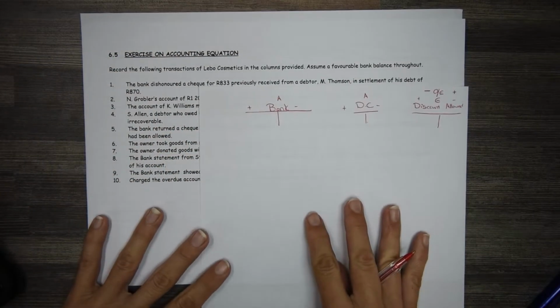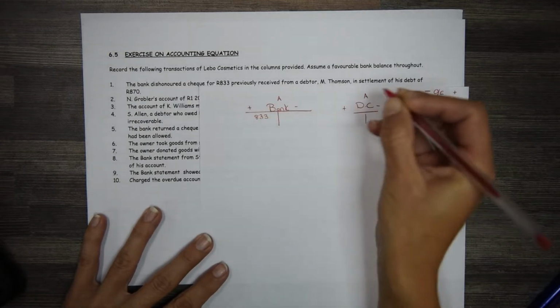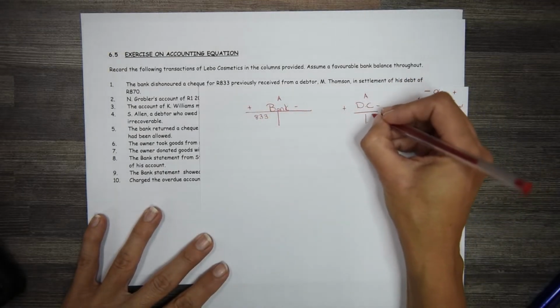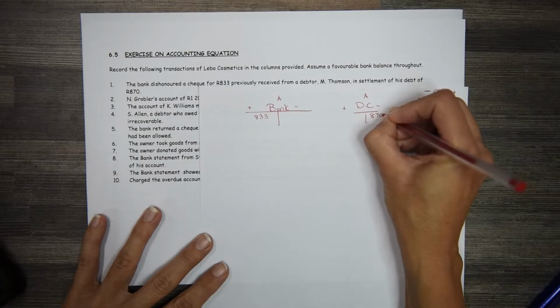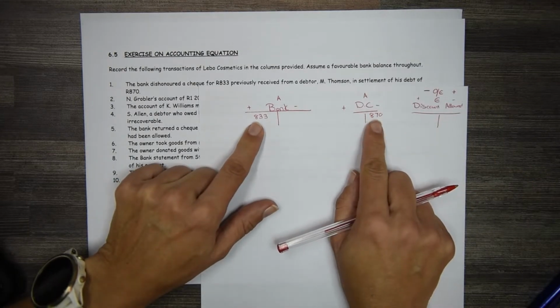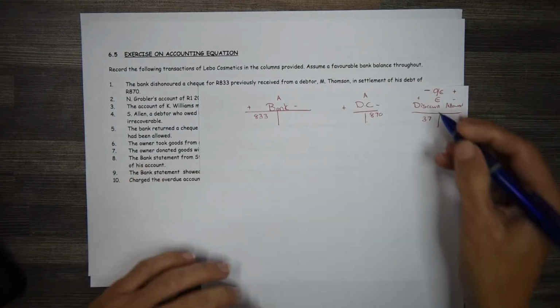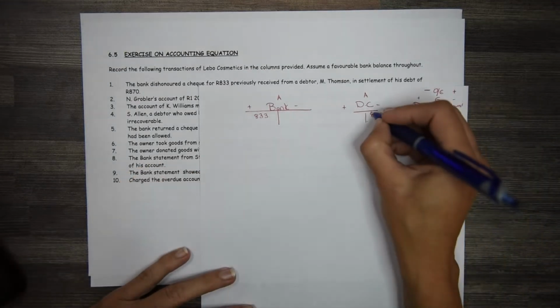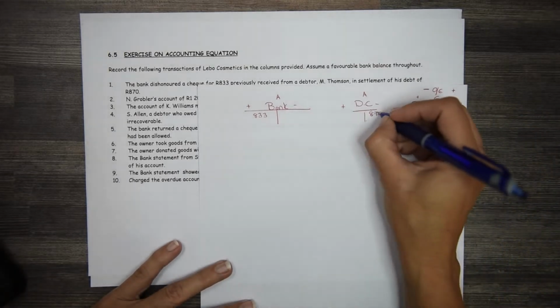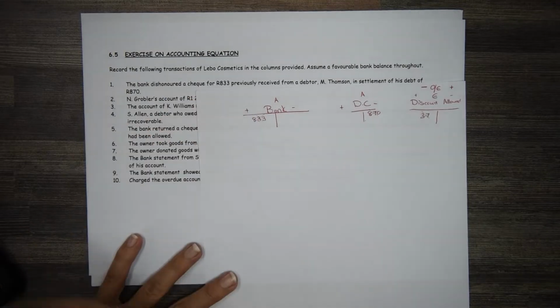So originally, before this transaction, what had happened? He gave you a check for 833 Rand. He settled a debt, so he reduced his debt of 870 and you gave him a discount for the difference of 37. But this now is the transaction that you need to cancel because the check bounced.